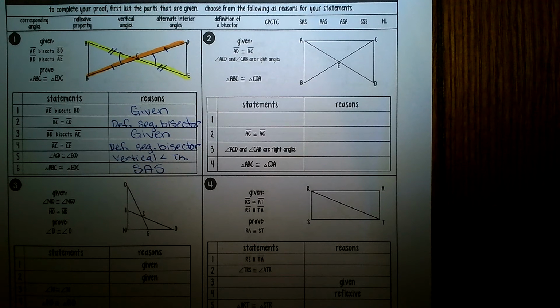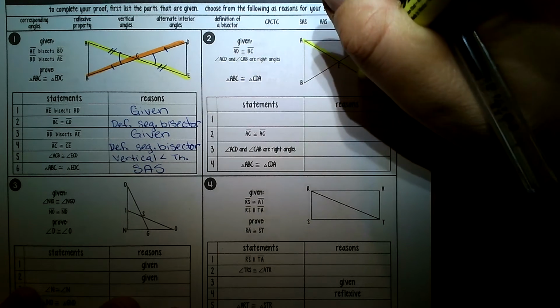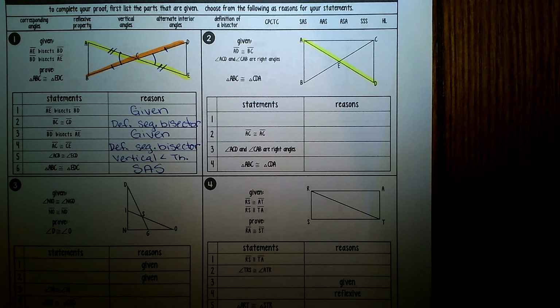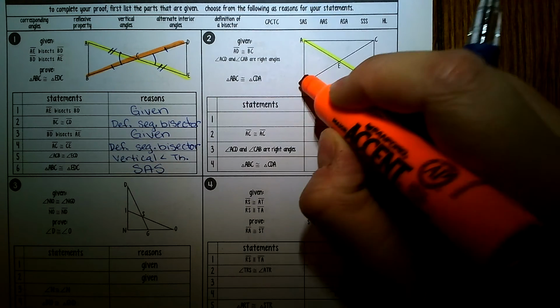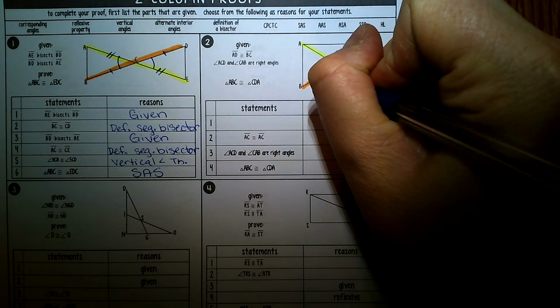Okay, let's check out example number 2. I'm going to read through the proof and take a look at the picture, and then we'll start working it out. It says, given segment AD is congruent to segment BC. So AD, all the way down, is congruent to BC, all the way down. Okay, I'm going to put my little congruent symbol there.